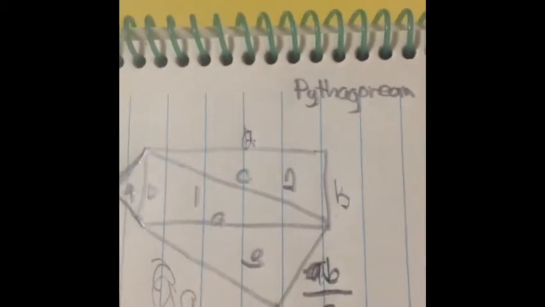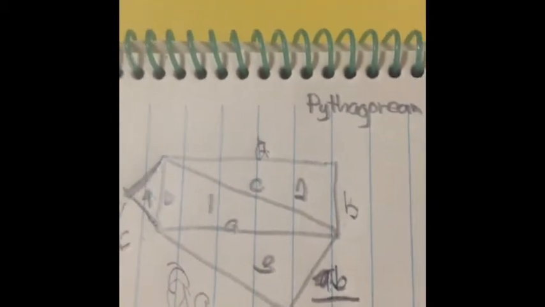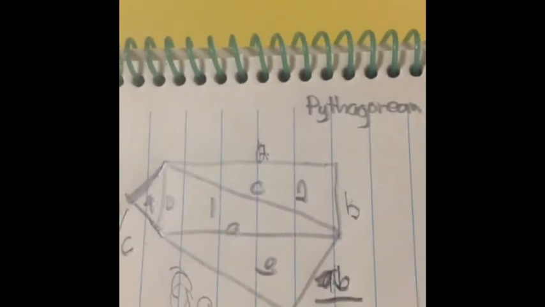And then for this one, AB over C, this is because A and B is similar to A and B over C. So therefore, we put AB over C.